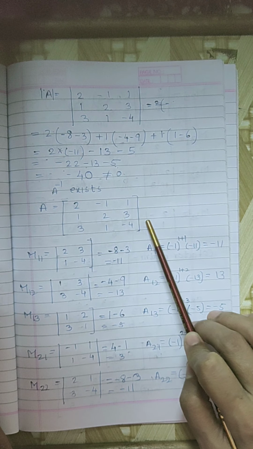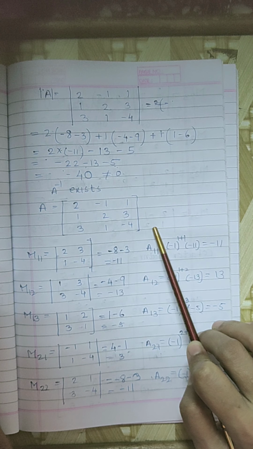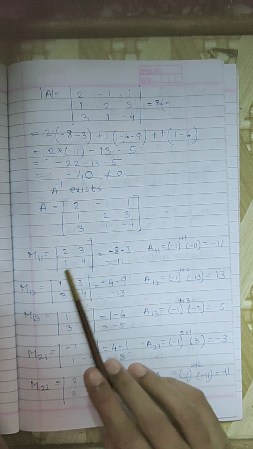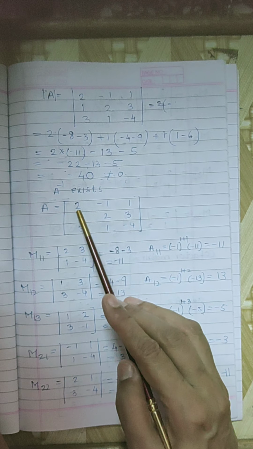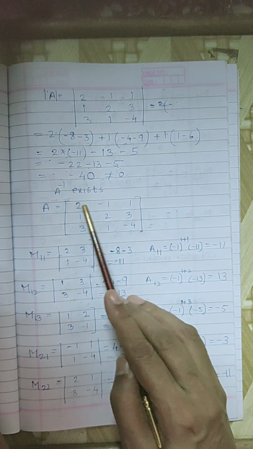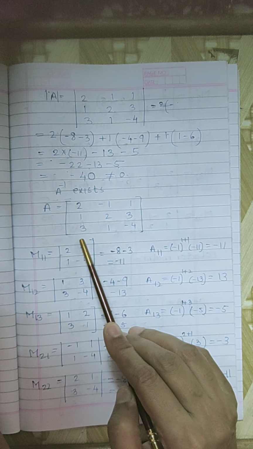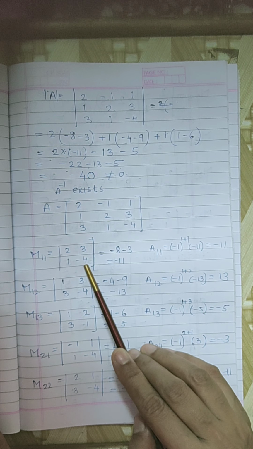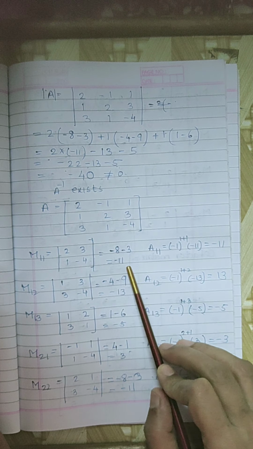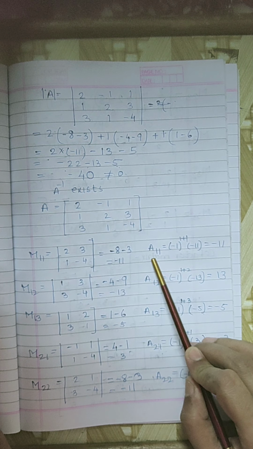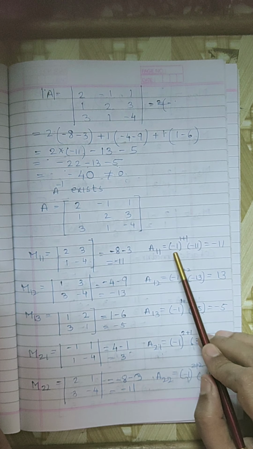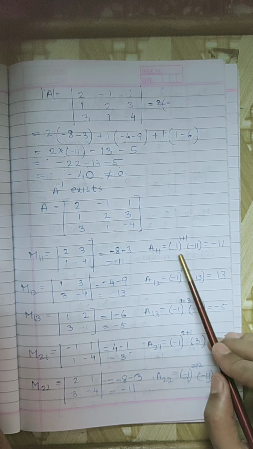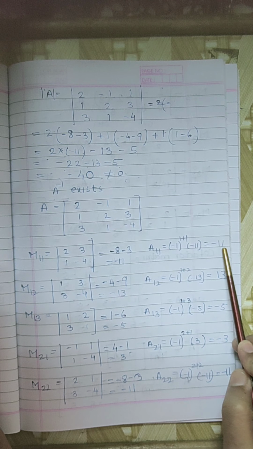Then write down matrix A. Now we will find its cofactors. For that, how will we find the cofactors? First we will write its minor. For a 3 by 3 matrix, how to find the minor? Suppose we want to find the minor of this 2. This row and this column will be deleted, and what you will write is 2 3 1 minus 4. Solve this matrix and you will get minus 11. Then the cofactor A11 is equal to minus 1 raised to i plus j into the minor minus 11. This is 1 into minus 11 is equal to minus 11.